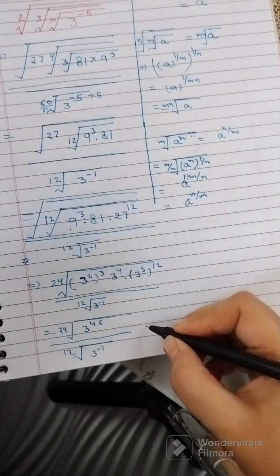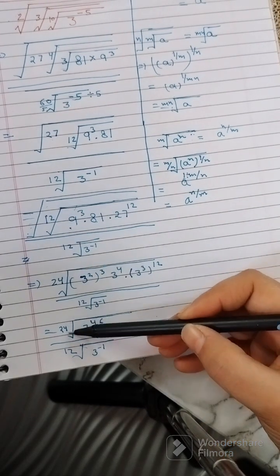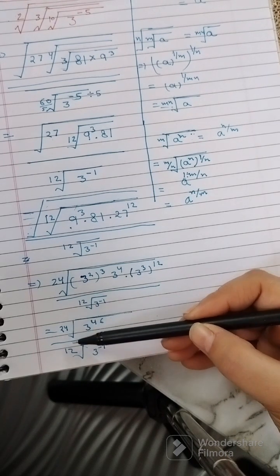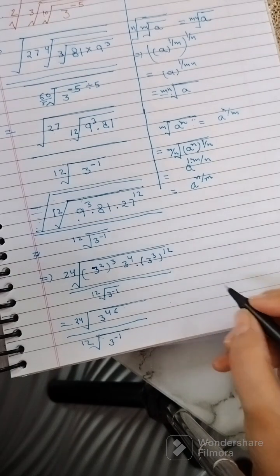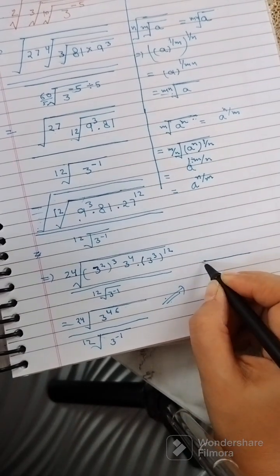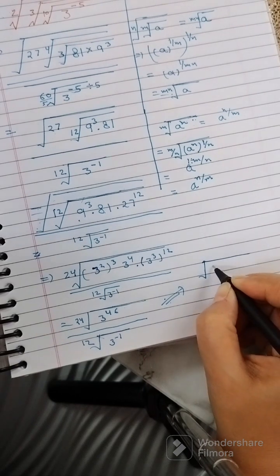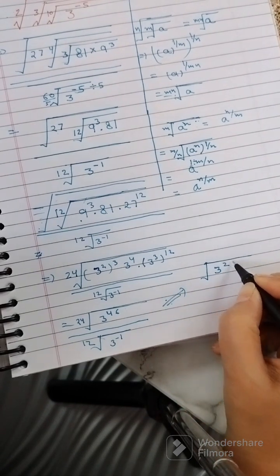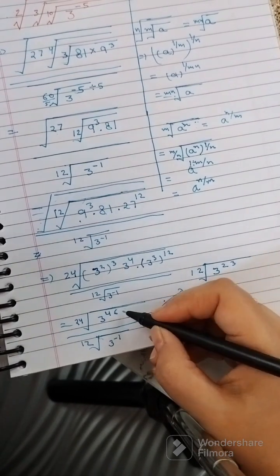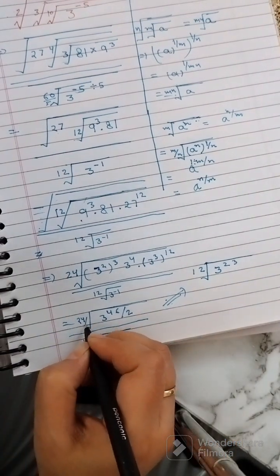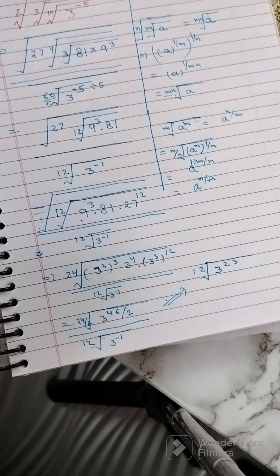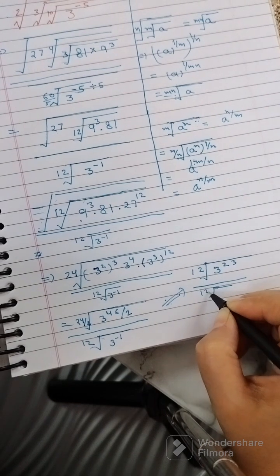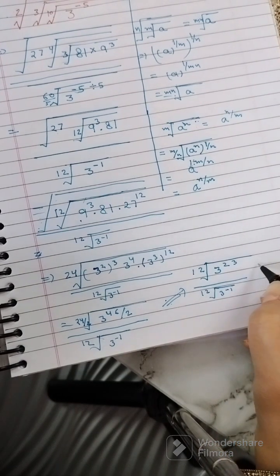Now the problem has become much easier to solve. Now again we'll divide it by 2 and this also. Now we can see here it's 12, it's 24, so we can resolve this also. So it will become under root 3 raised to power, we have divided it by 2, so it will become 23, and divided this also by 2, and divided by under root 12, 3 raised to power minus 1.